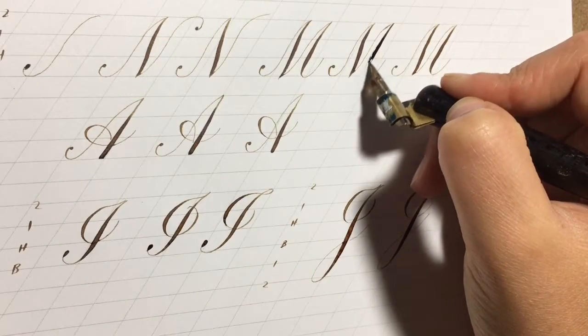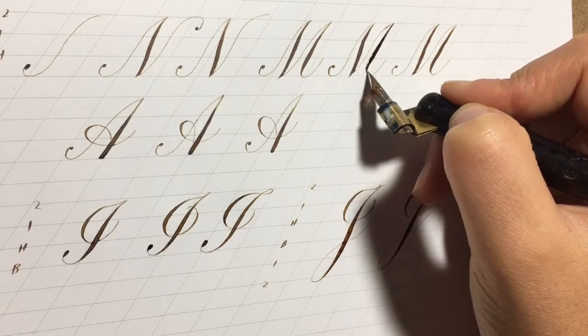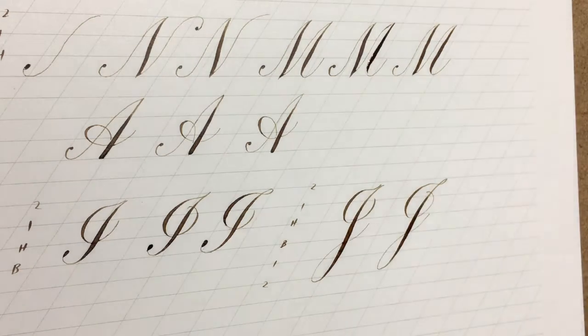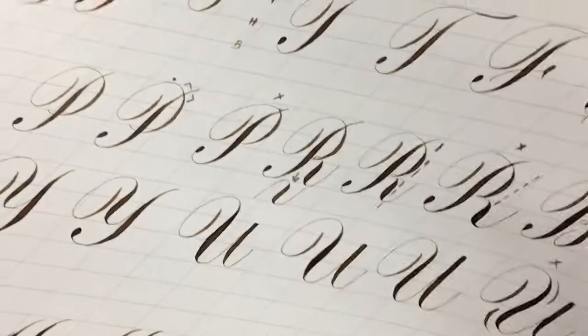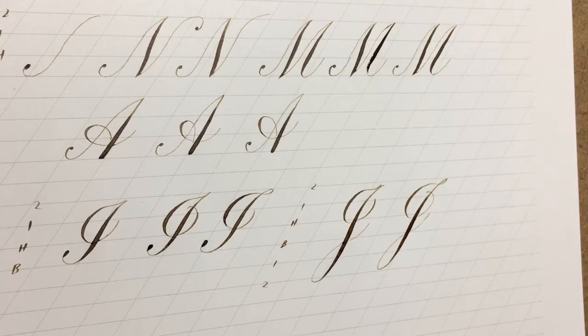Same with the letters like B and R and P. You want all of those to look the same at the top. And so if you practice them together, then you're killing two birds with one stone, practicing multiple letters at once, and making sure that you are being consistent and using the same technique.